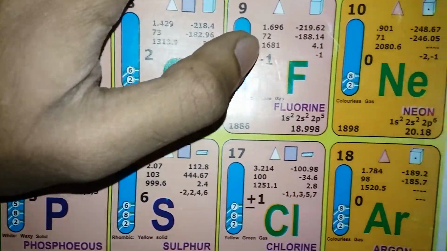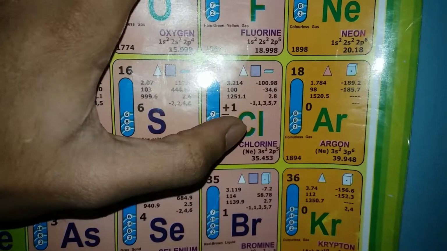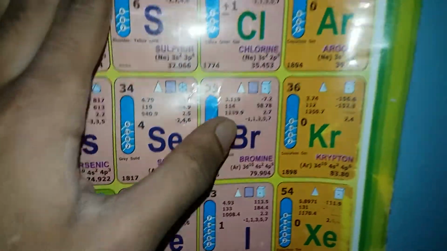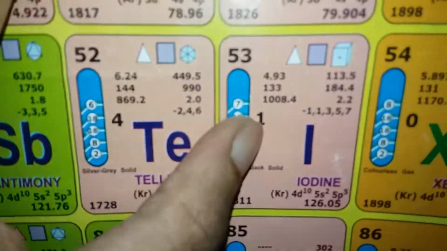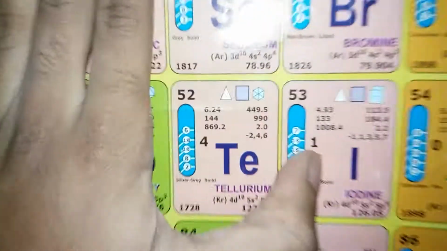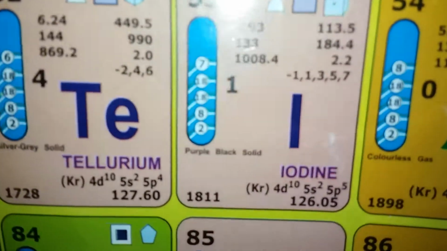So fluorine is more reactive than chlorine, and chlorine is more reactive than bromine, and bromine is more reactive than iodine. And as you can see, iodine is right there.